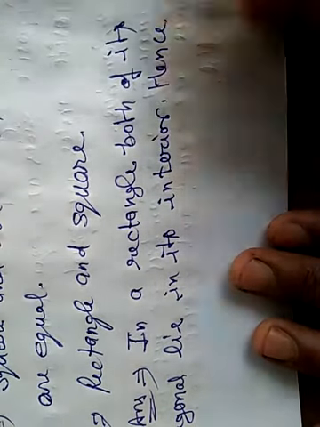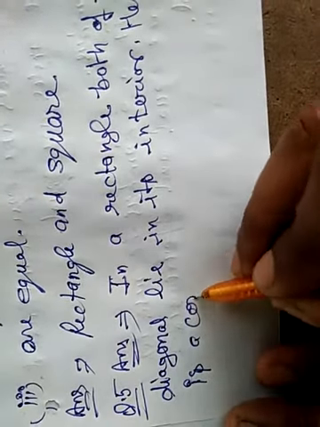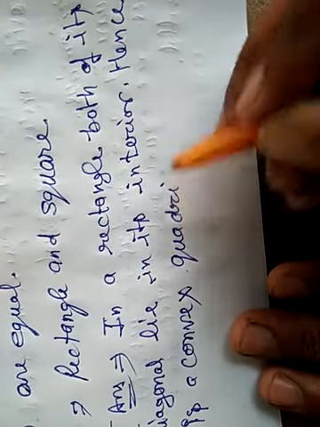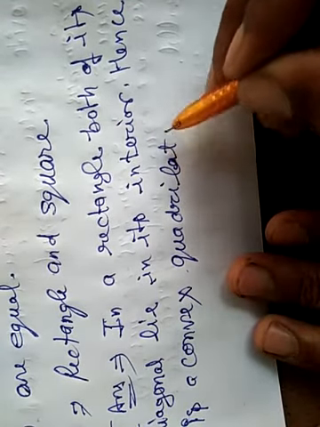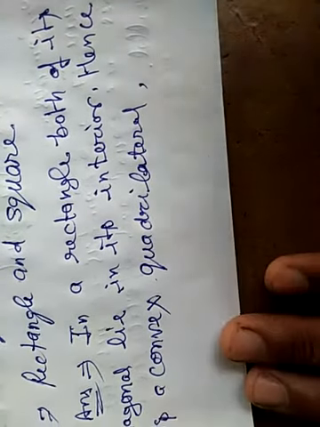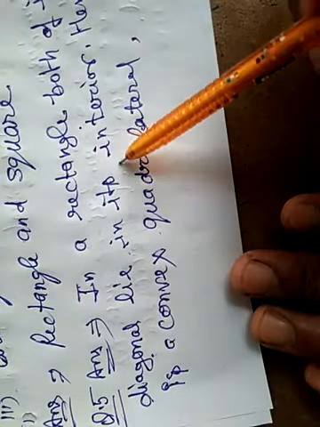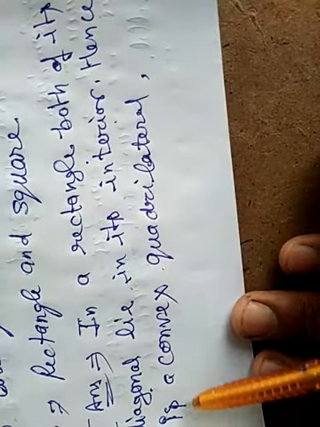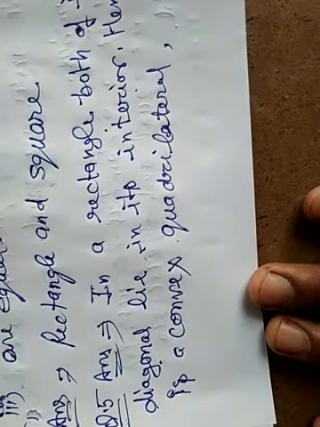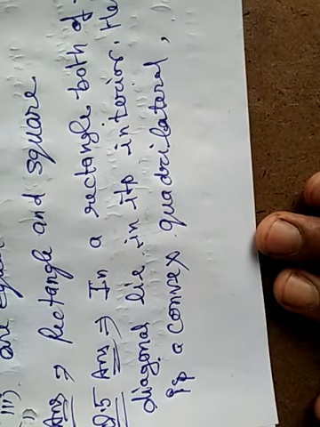Hence it is a convex quadrilateral. Clear, student? In a rectangle, both of its diagonals lie in its interior, hence it is a convex quadrilateral. Another definition you know very well: every angle is less than 180 degrees. It's called a convex quadrilateral. Clear, students?